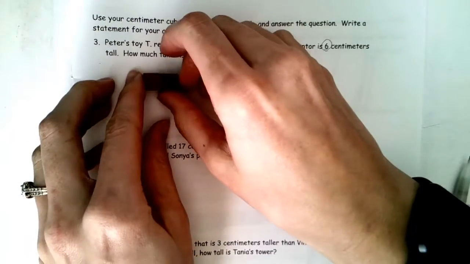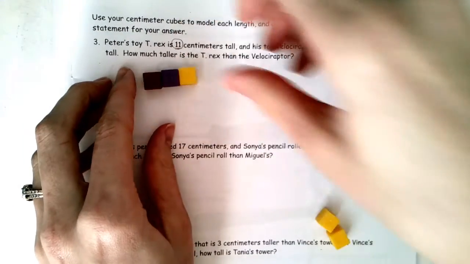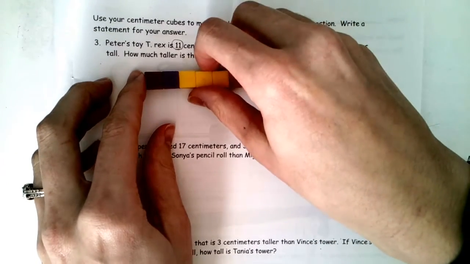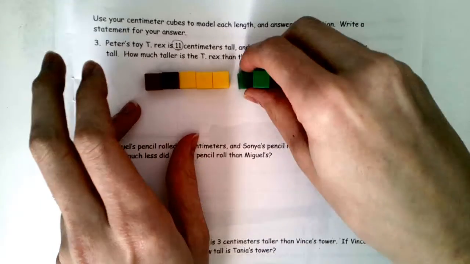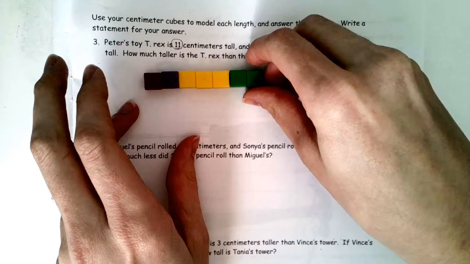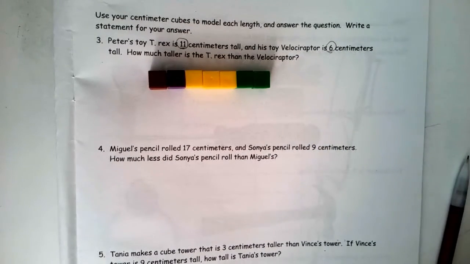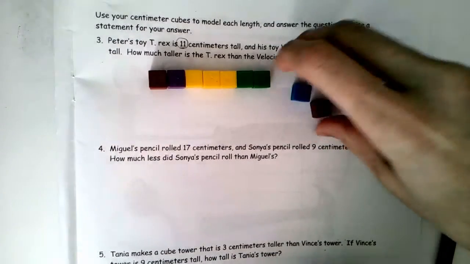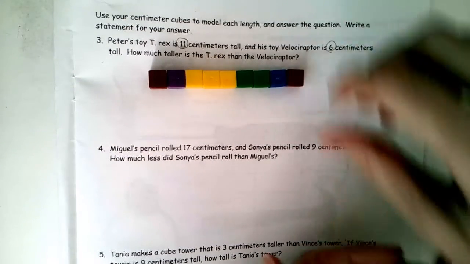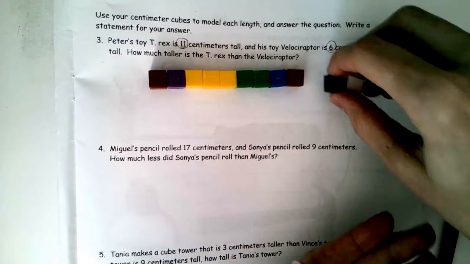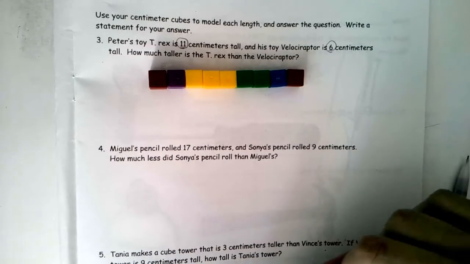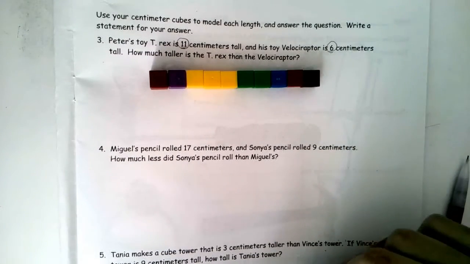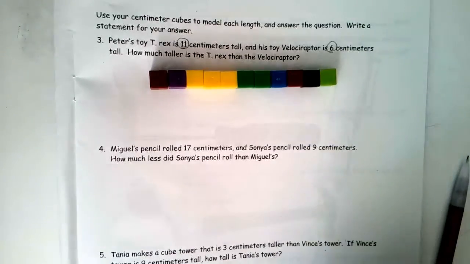with our cubes here. So if I'm making the T-Rex, how many cubes am I going to line up to show the T-Rex and how tall it is? I'm going to line up 11. So I have 1, 2, 3, 4, 5, 6, 7, 8. Well, that was 9. 1, 2, 3, 4, 5, 6, 7, 8, 9, and 10, 11.